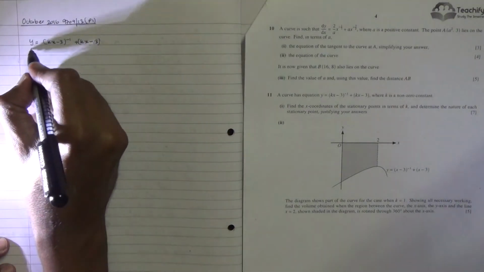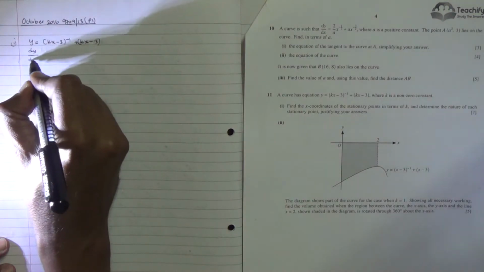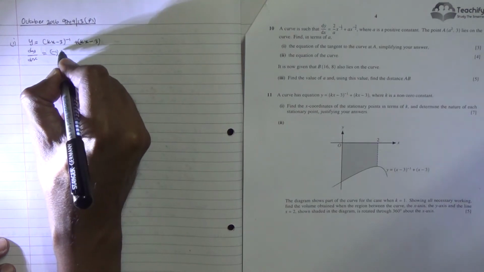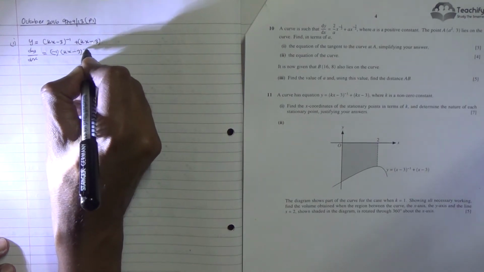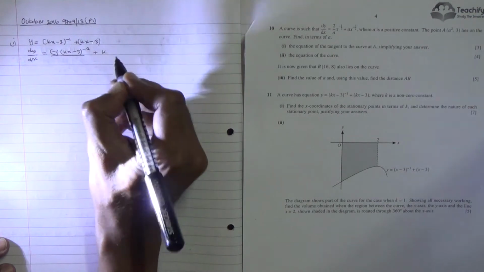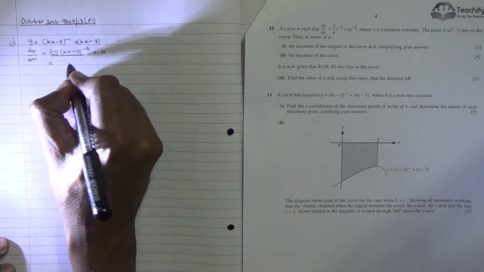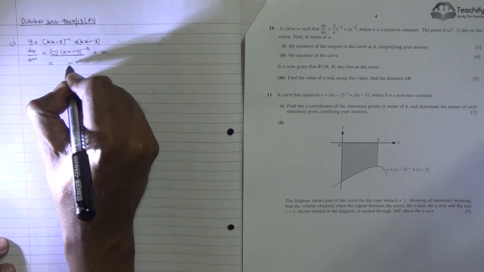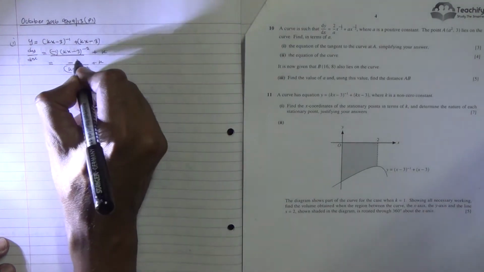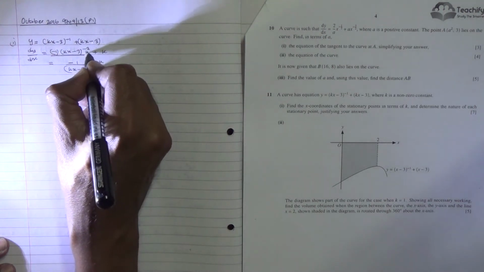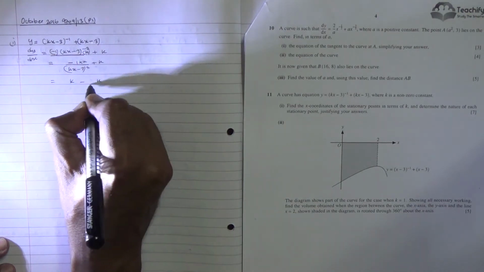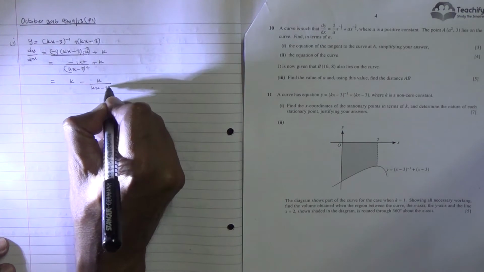this is the equation of the curve. We need to differentiate this. So dy by dx is equal to, if you differentiate this, minus 1 times (kx minus 3) to the power of minus 2, and then plus k. So that's minus 1 over (kx minus 3) squared, times of course k, because the derivative of that, so times k. So we're looking at k minus k over (kx minus 3) squared.